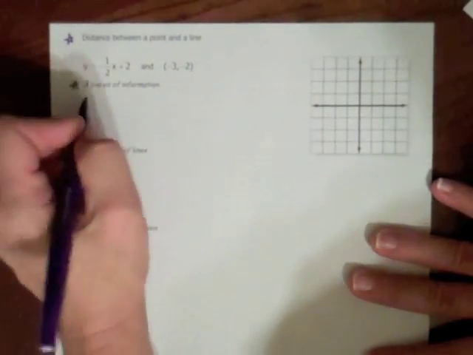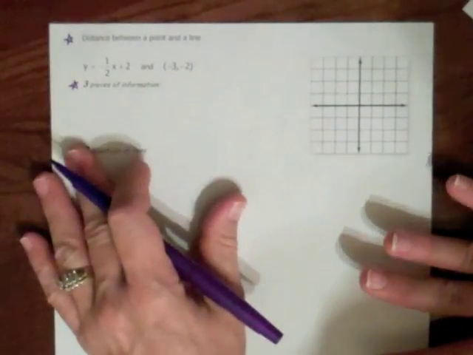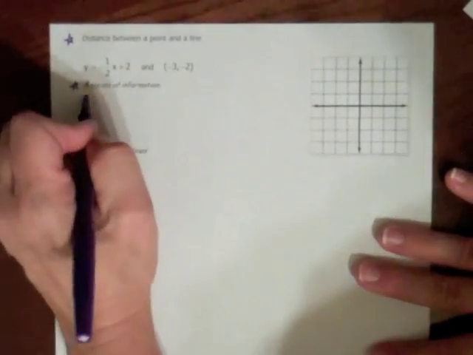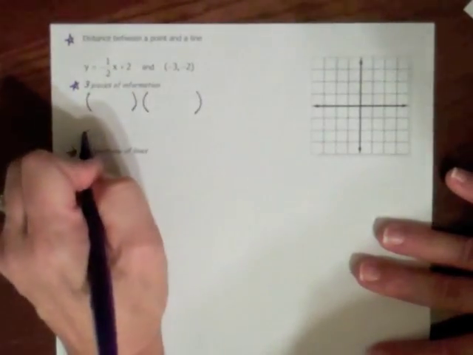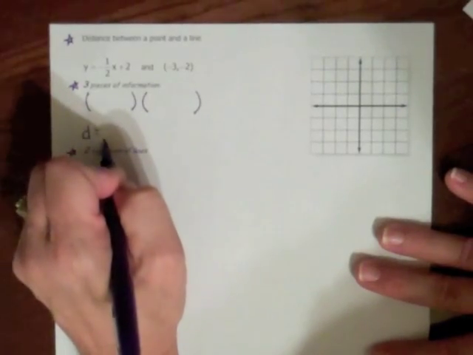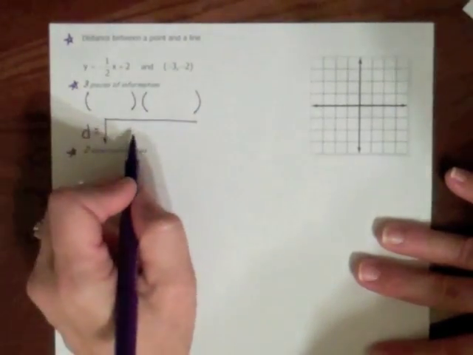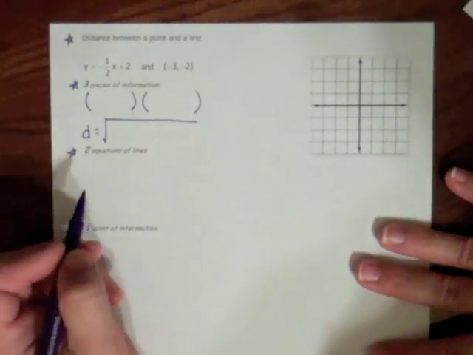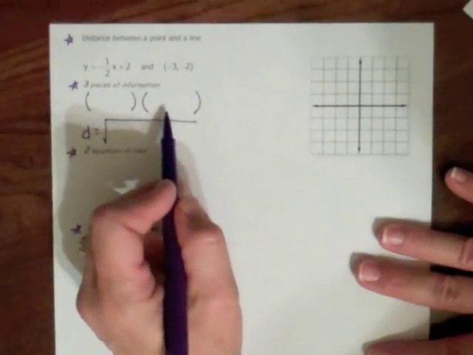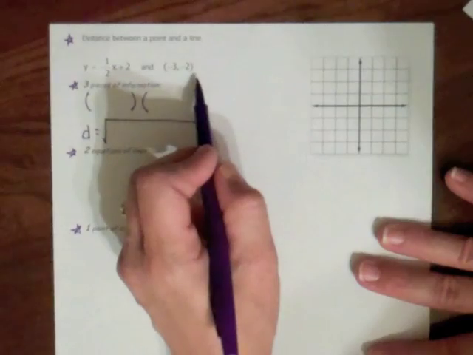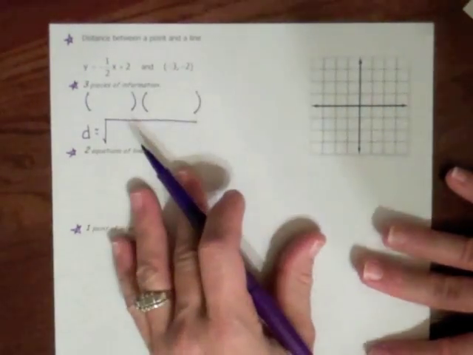Alright, now let me explain a little bit. Our 3 pieces of information. In order to find distance on the coordinate plane, we need 2 points. And then we're going to apply the distance formula to find our distance. Okay, now let's talk about where these 2 points come from. We've got 1 point, and the other one is going to be formed by our lines.